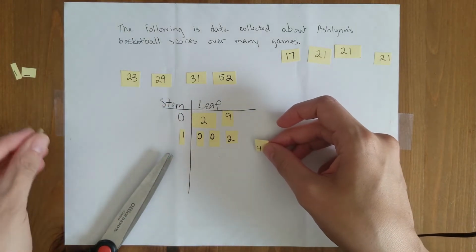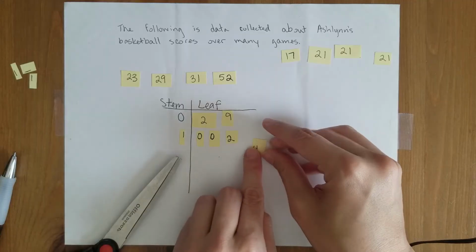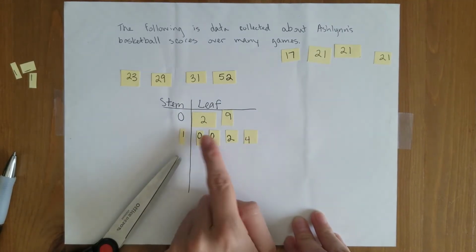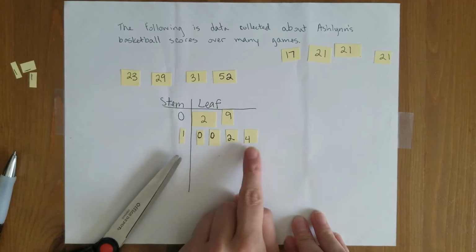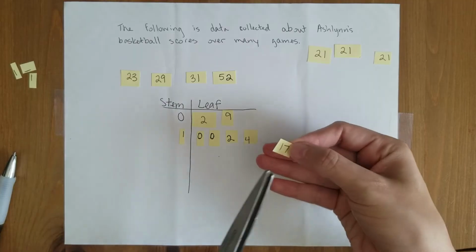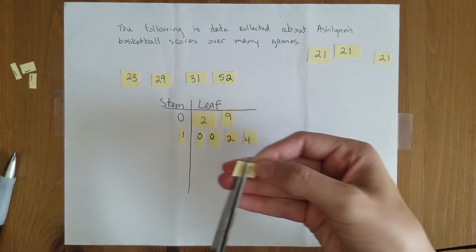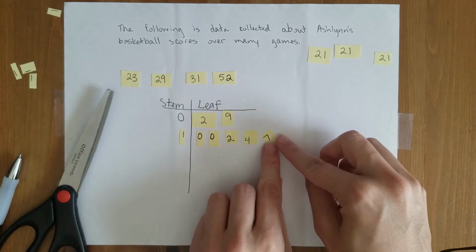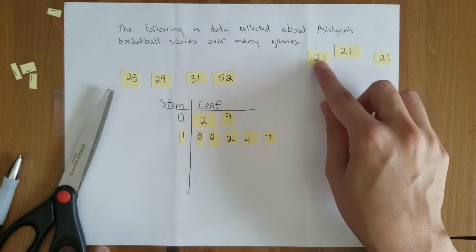14 points also has a stem of 1, so we don't need that. We just are going to put the leaf of 4. So 14 points, 1 ten and 4 ones. Here is 17. We already have a stem for 1. We need the leaf for 7.